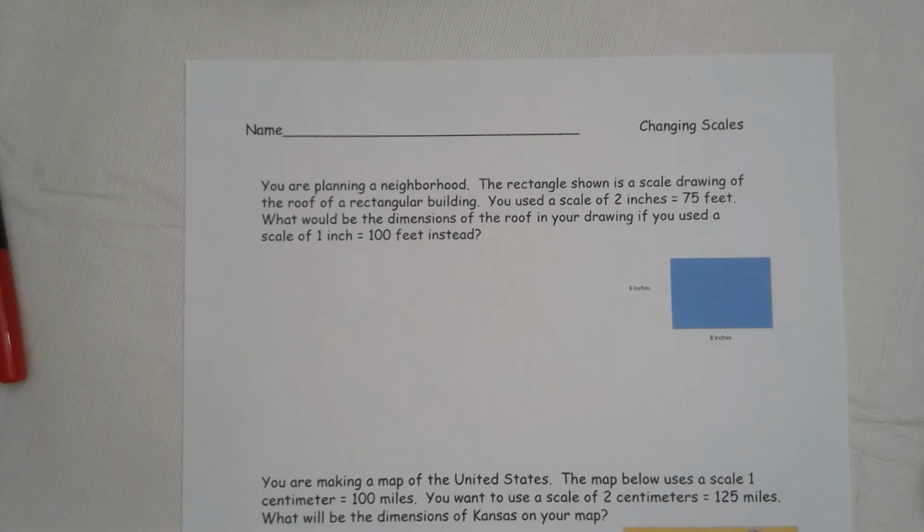Today we are going to continue learning about scales, and we're going to focus mainly on changing scales. So what that means is you're given a model with a scale, and then you're asked to take that model, keep the actual dimensions, but change it to a new scale. Maybe you want a more detailed, maybe you want a bigger scale, maybe you want a smaller scale. It's just a matter of taking one scale, converting it to the actual measurements, and then taking the actual measurements and converting it into the new scale.